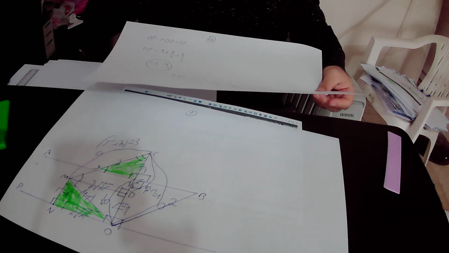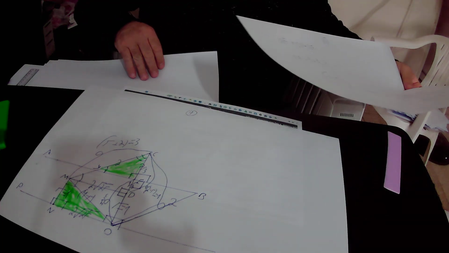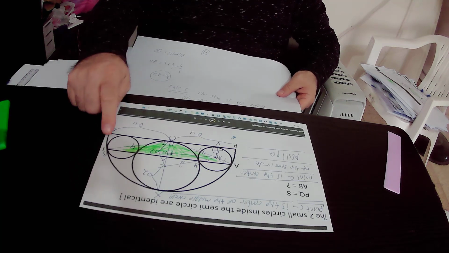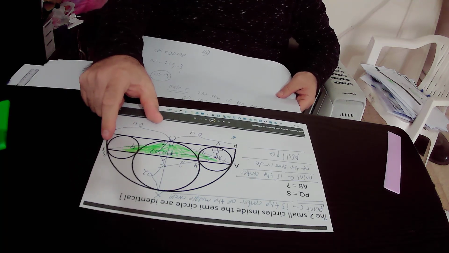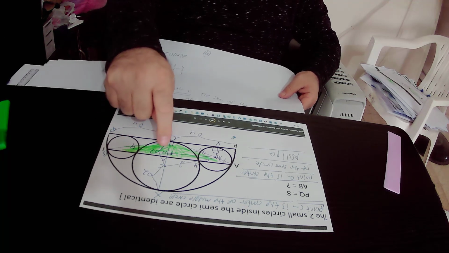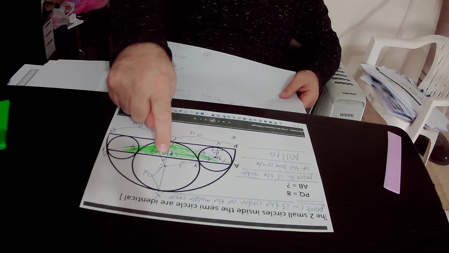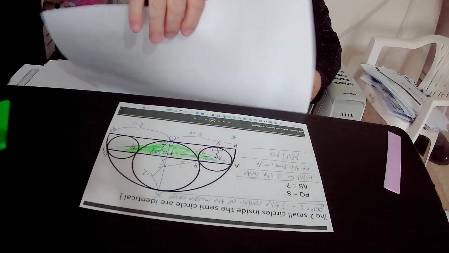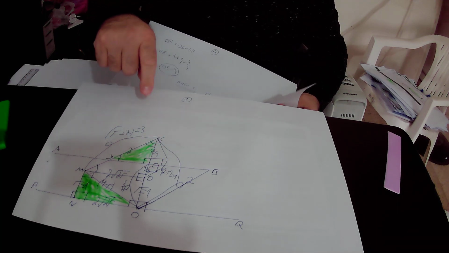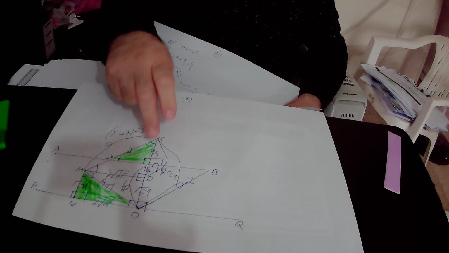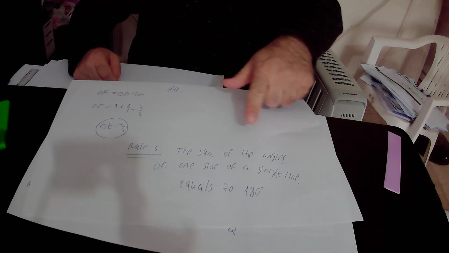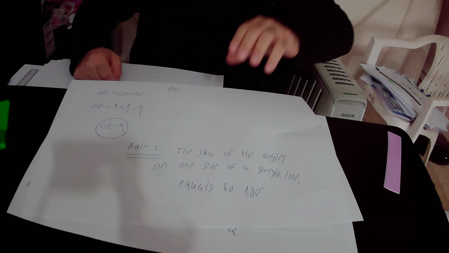Then we connected points O and B together by a straight line. OB is the radius of the semicircle, that is to say it equals 4 units. Then we calculated the size of angle OEB. Here we calculated the size of this angle. OC is a straight line, and we have rule number 5: the sum of the angles on one side of a straight line equals 180 degrees.